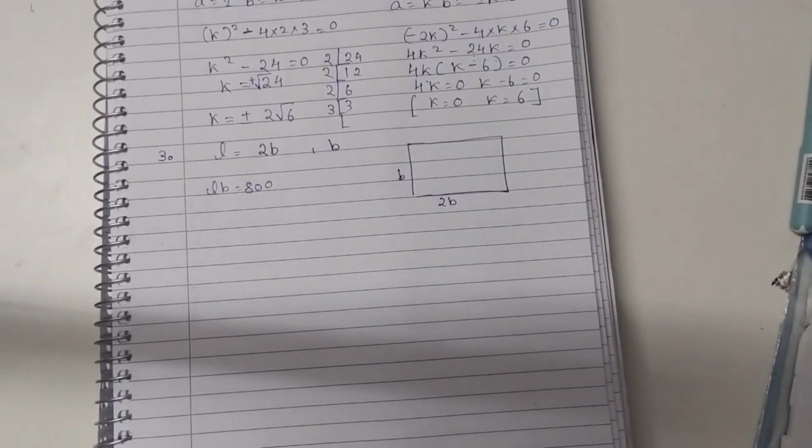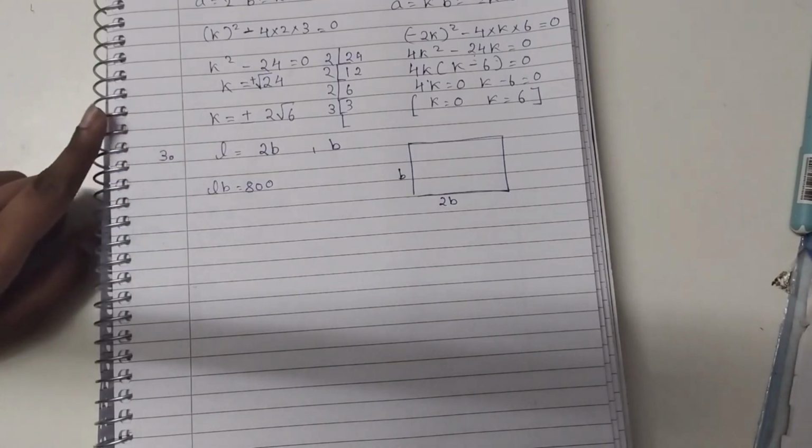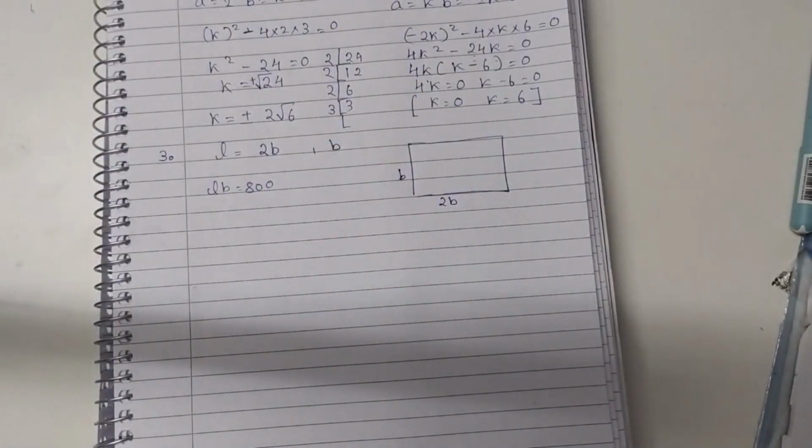In the third question, they're asking us to find out if it's possible to design a rectangular mango grove whose length is twice its breadth and the area is 800 meters squared. And if so, we need to find its length and its breadth. So they've given that the length is 2 times its breadth. And they've given that the area of the rectangle is 800 meters squared.